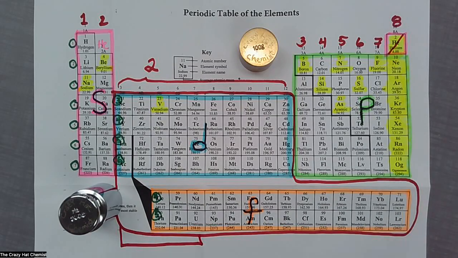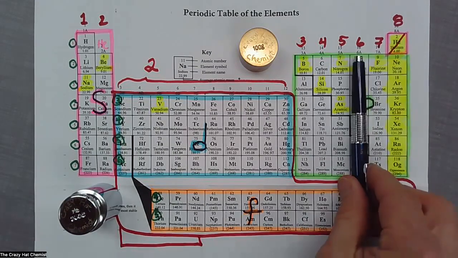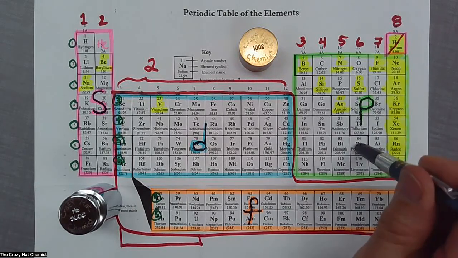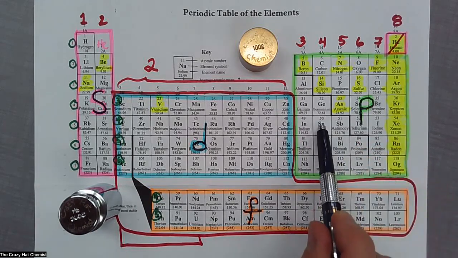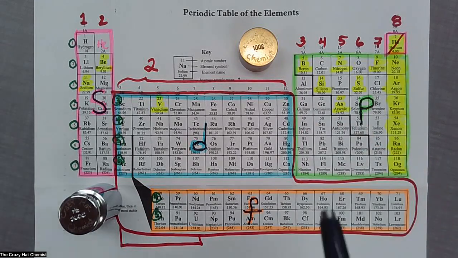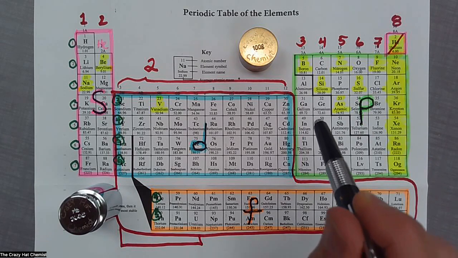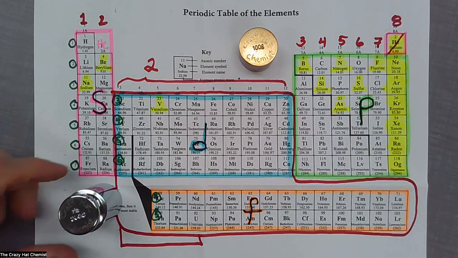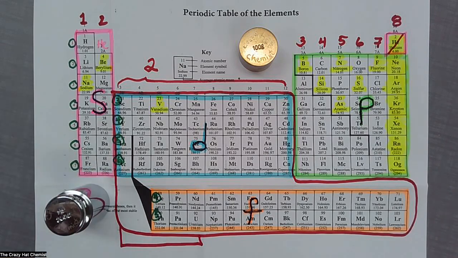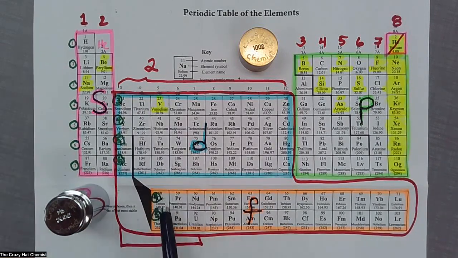At the very top, in red, I have 1, 2, 3, 4, 5, 6, 7, and 8, scratching out helium. I have the number of valence electrons in these columns. So if I have polonium, how many valence electrons? 6. If I have tin, how many valence electrons? 4. If I have gallium, how many valence electrons? 3. Exactly.